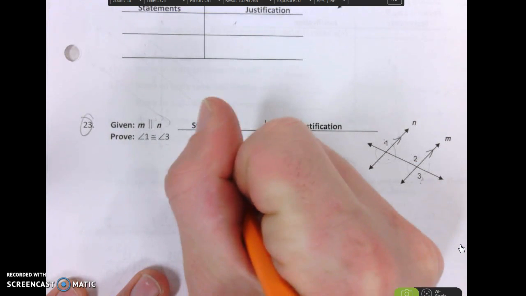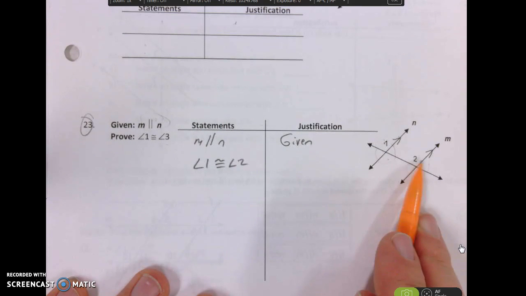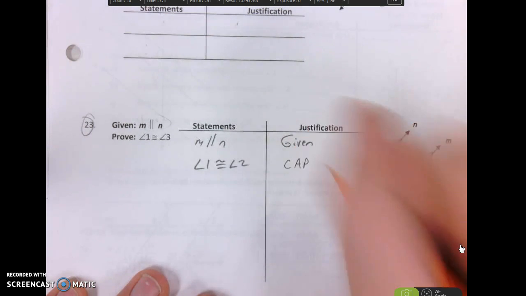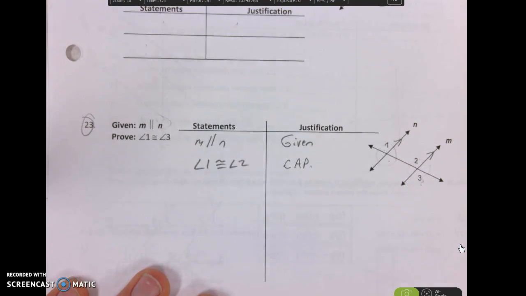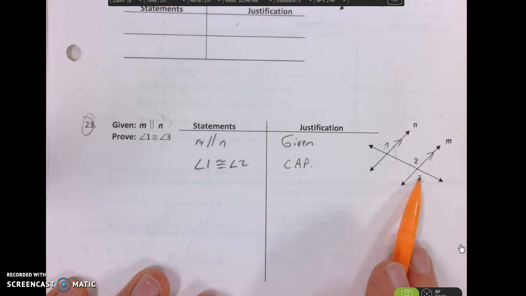So angle 1 is congruent to angle 2, and I also know they're in the exact same position. Again, top and top, so they are corresponding angles. So I'm just going to do the corresponding angles postulate. You can write corresponding angles, or you can write CAP. So now I got those two, so I'm getting closer. I start at 1, I move to 2. Now I'm going to go from 2 to 3.